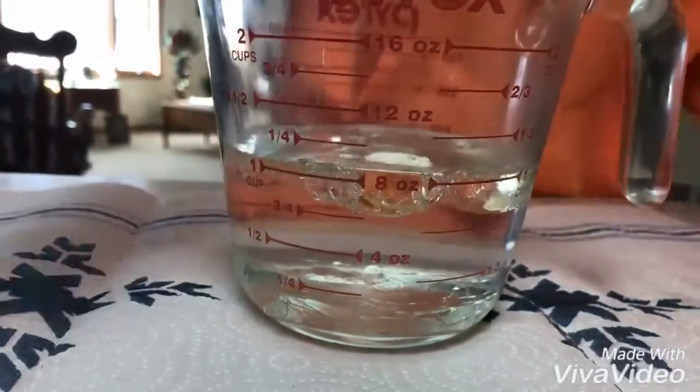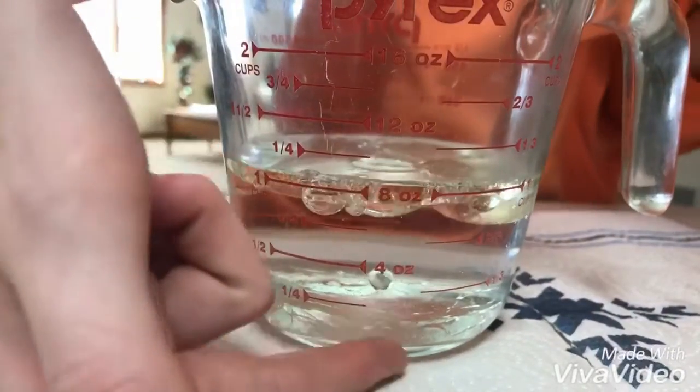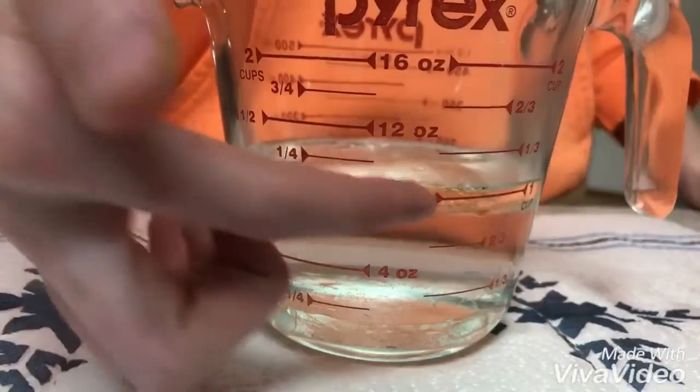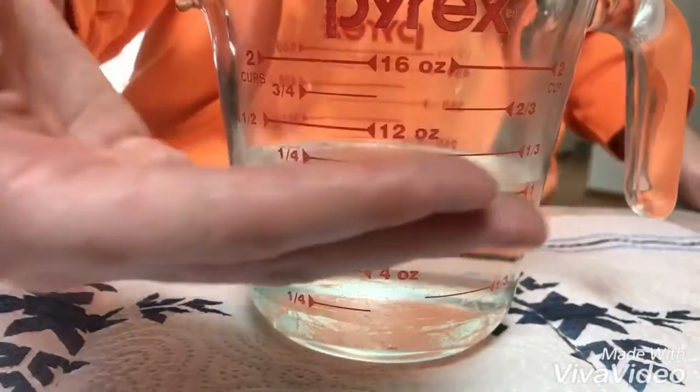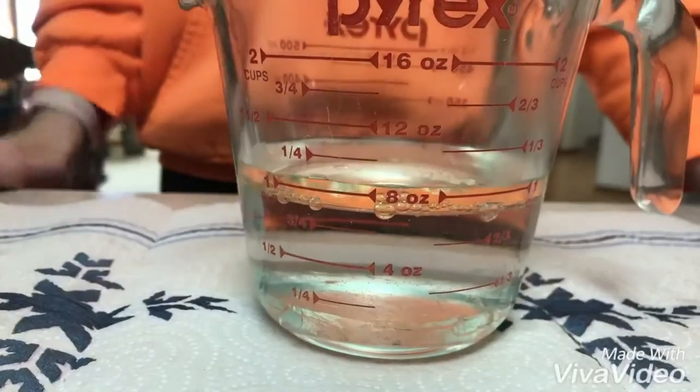And that's all gonna rise. So this is the corn syrup, this is the water, and this is the vegetable oil. The vegetable oil is less dense, so it stays at the top. The water is in the middle, and the corn syrup is the most dense. This is my density experiment.